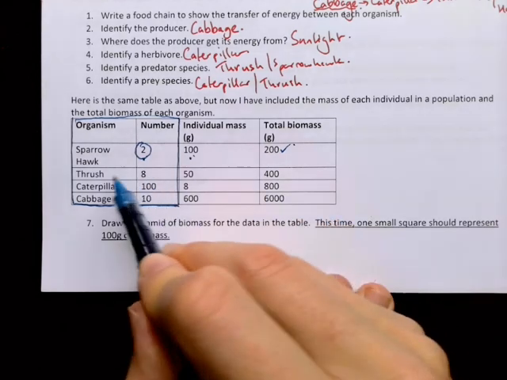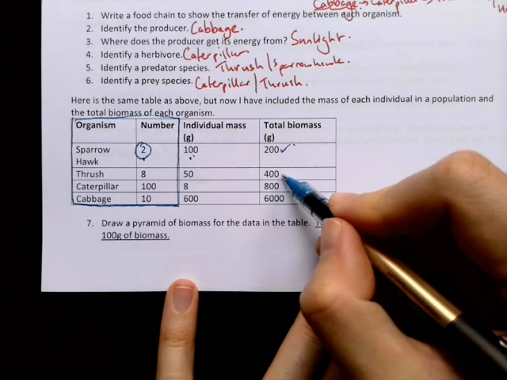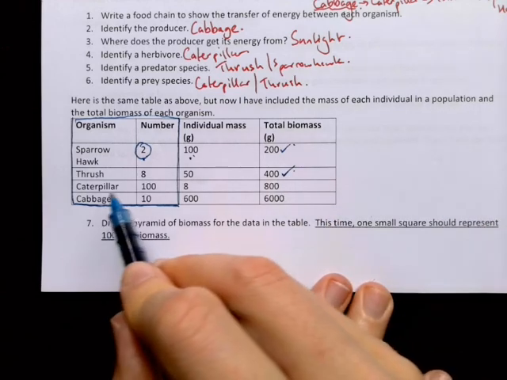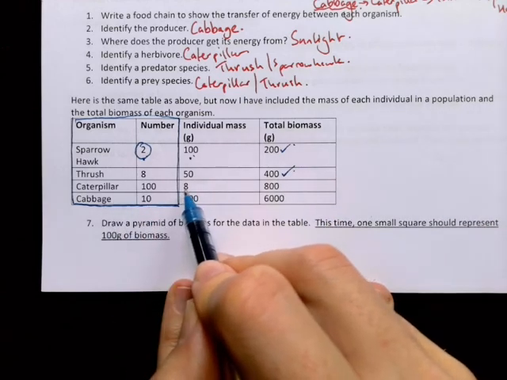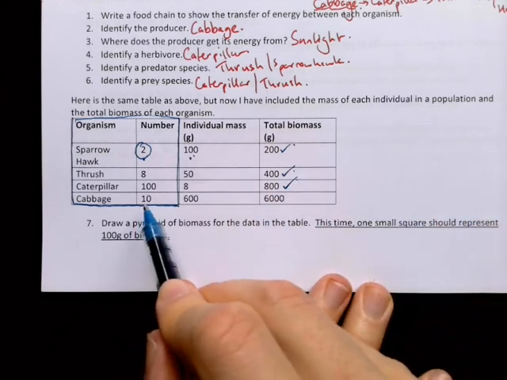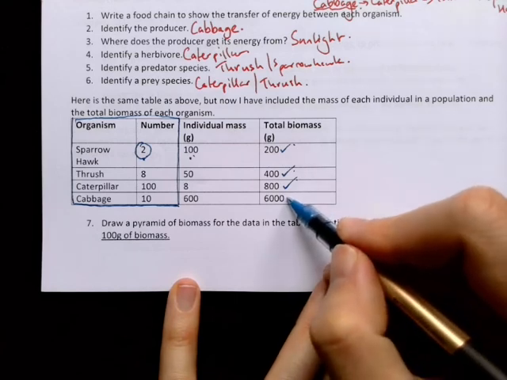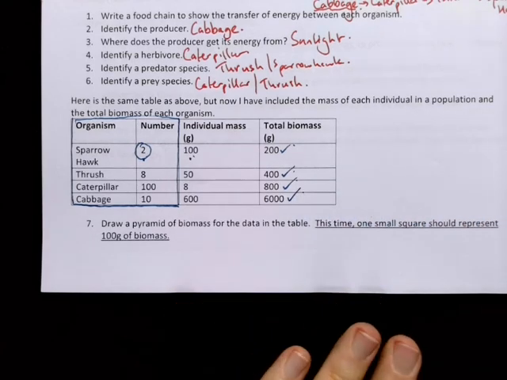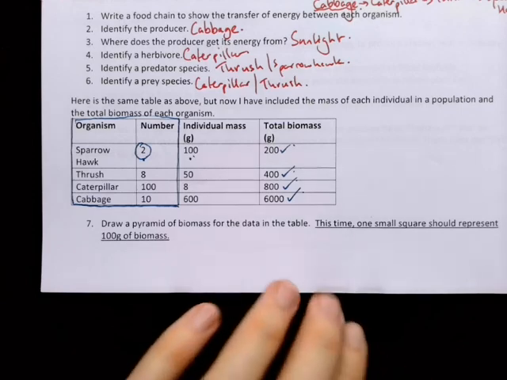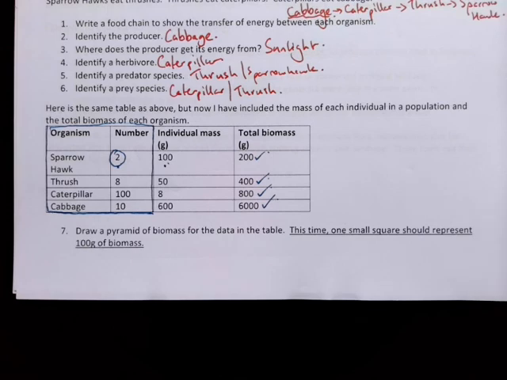Okay. If I have 8 thrushes and each one weighs 50 grams, all those thrushes together weigh 400 grams. If I have 100 caterpillars, each one has a mass of 8. That's a total mass of 800. And if I have 10 cabbages, each one has a mass of 600 grams. That's a total biomass of 6,000.